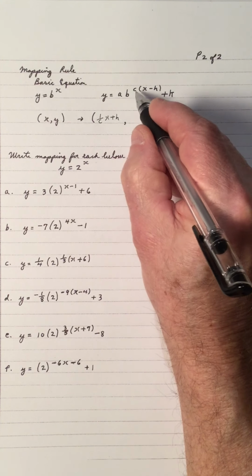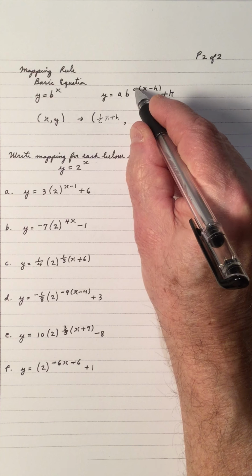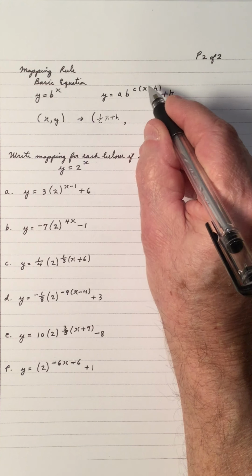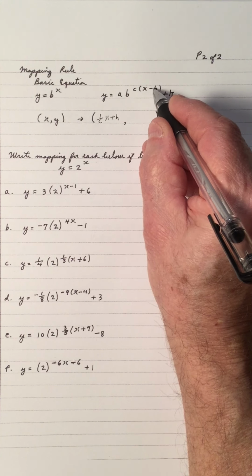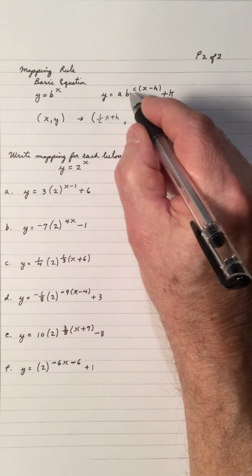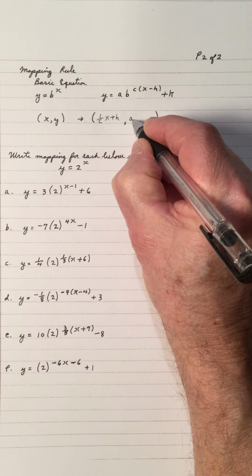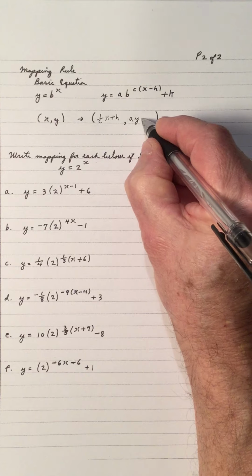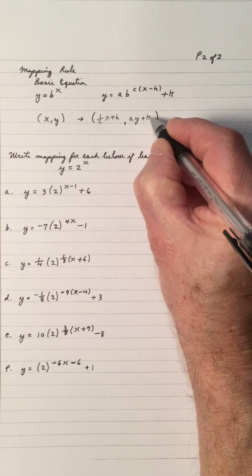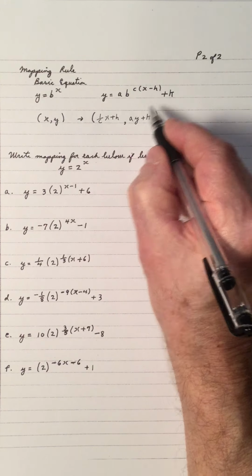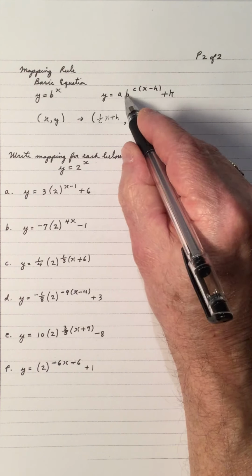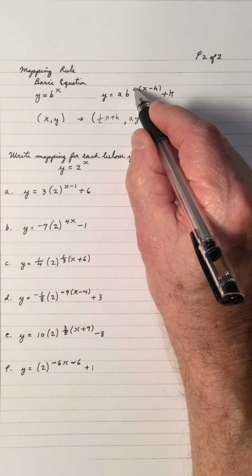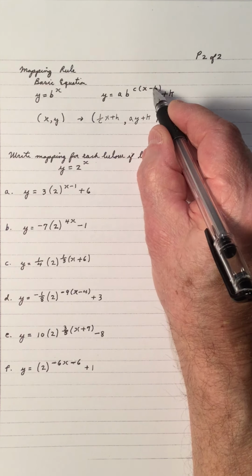Notice it's reciprocal. Whatever this number is, it's the reciprocal of this number and the opposite of whatever this is. And the y is just a times y plus k. So whatever is here, you put here. Whatever this number is, you put here in terms of y. And the x is in terms of the reciprocal of this one with the opposite of this one.